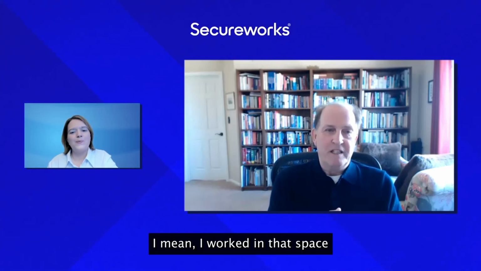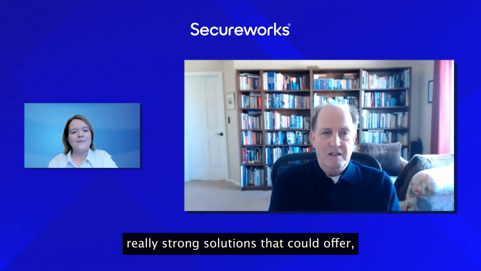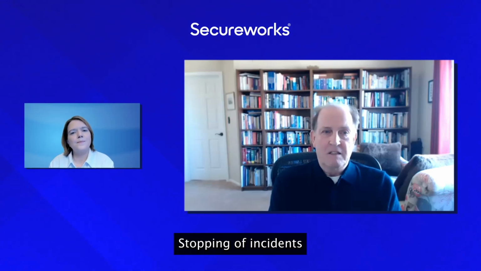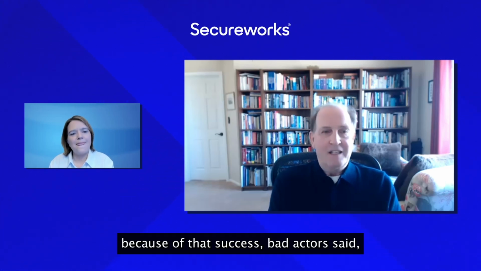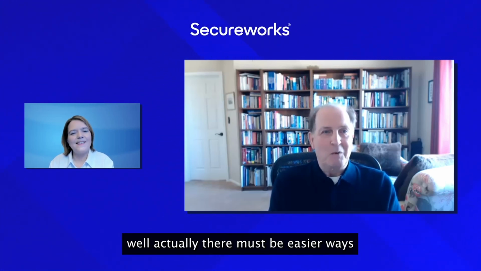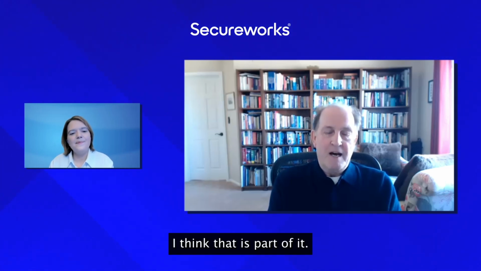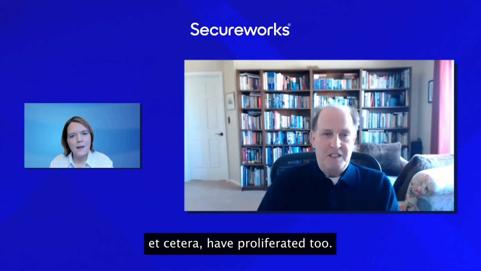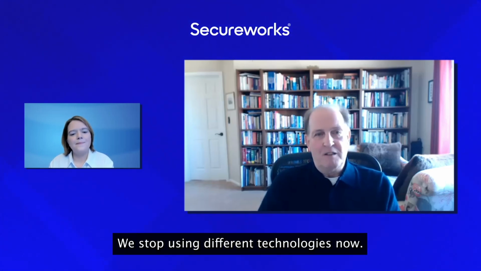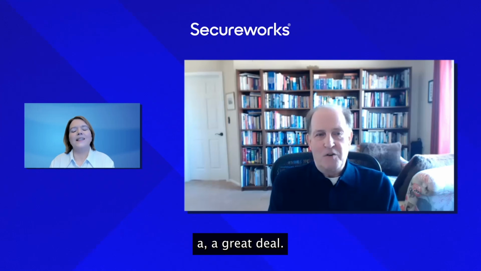I worked in that space for a long while, so we started to get really strong solutions that could offer very good malware protection and stopping of incidents happening from the endpoint stage. So partly because of that success, bad actors said, well, actually, there must be easier ways for me to do this and get around this. I don't necessarily need to go to the endpoint. And I think that is part of it. As you mentioned, attack surfaces, etc., proliferated too. We start using different technologies now, a lot more in the cloud, a lot more in different places. And I think that's affected a great deal.